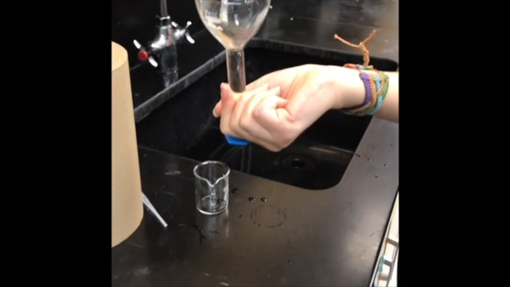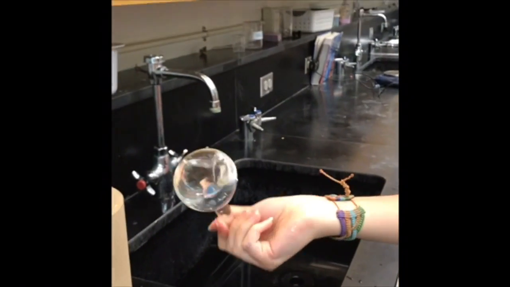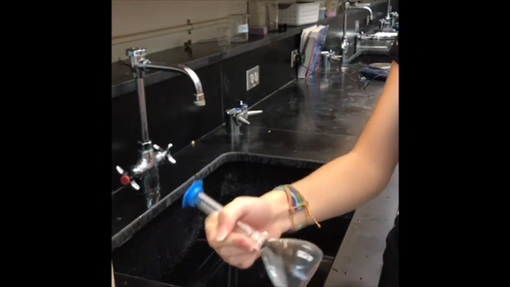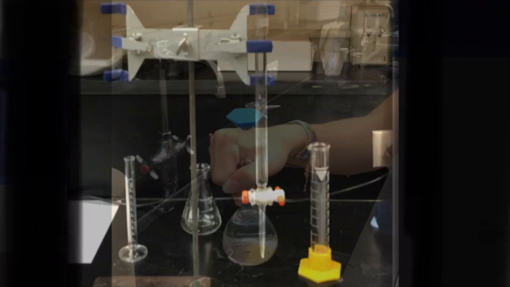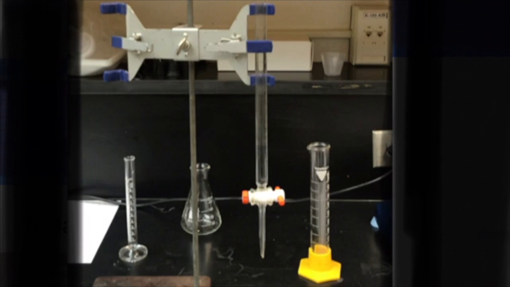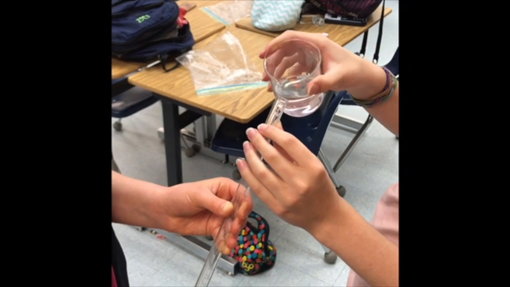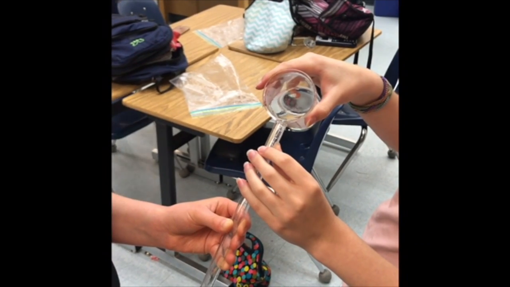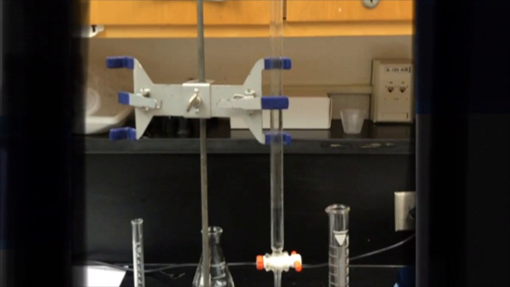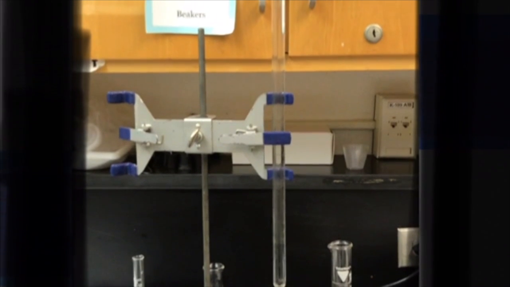Next, take the amount you diluted of 0.10 molarity of sodium hydroxide and measure out 40 milliliters of the diluted solution into a 50 milliliter beaker. Next, take the burette off of the clamps. Put the burette at a 45-degree angle. Pour in the 40 milliliter solution of the 0.10 molarity of sodium hydroxide. Attach the burette with the diluted sodium hydroxide onto the clamps.